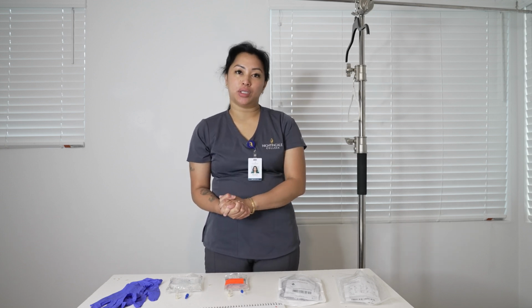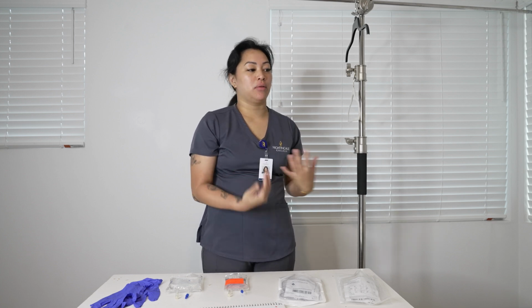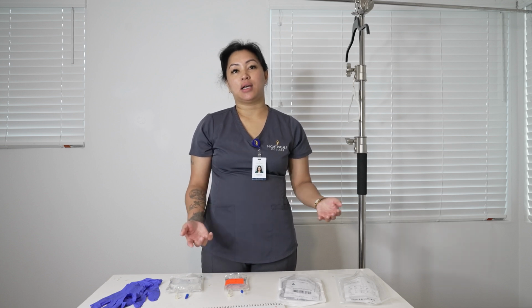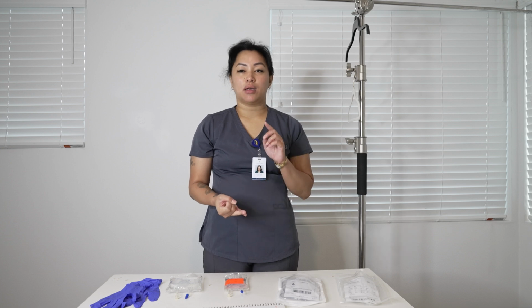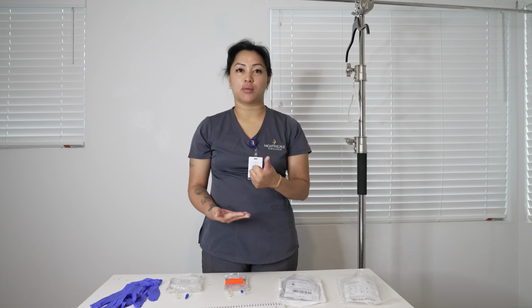Before I give any medications, I am going to ask the patient for any allergies, if he or she has any allergies, and I can also verify the patient's allergies on the patient's charts. And then also I'm going to verify the physician's orders. I am going to perform the 6 rights of medication administration. It is the right patient, right medication, right dose, right time, right route, and right documentation.